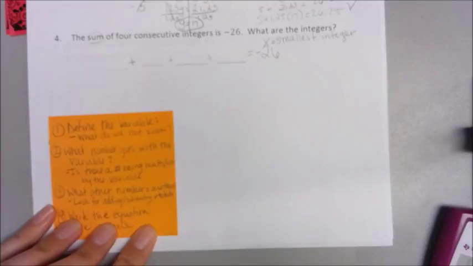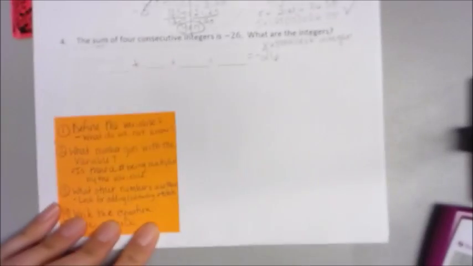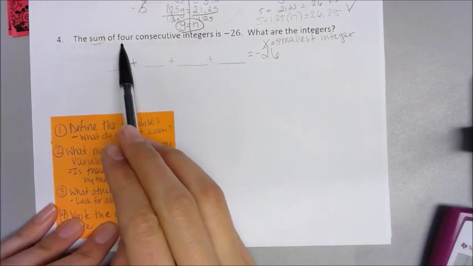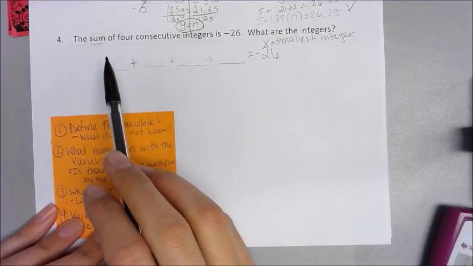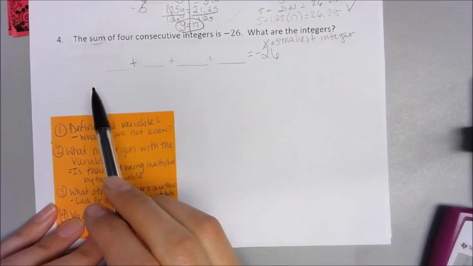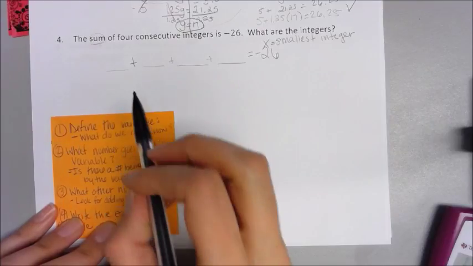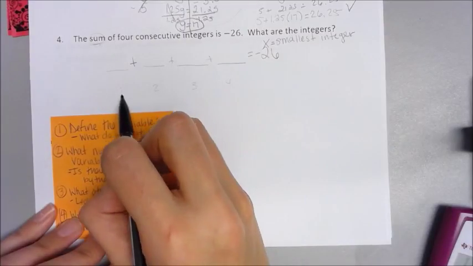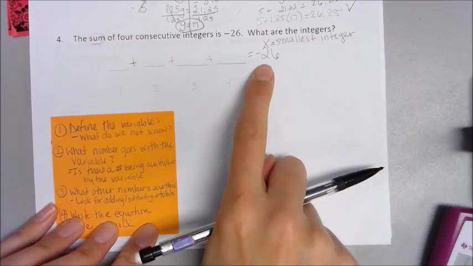Okay, so now, let me get that focused in a little bit. There we go. Now I have to say, remember, what is consecutive? Consecutive means in a row. So I just need to think of 4 numbers in a row. So I'm just going to pretend this is 1, 2, 3, and 4. Now I know 1 plus 2 plus 3 plus 4 does not equal negative 26.